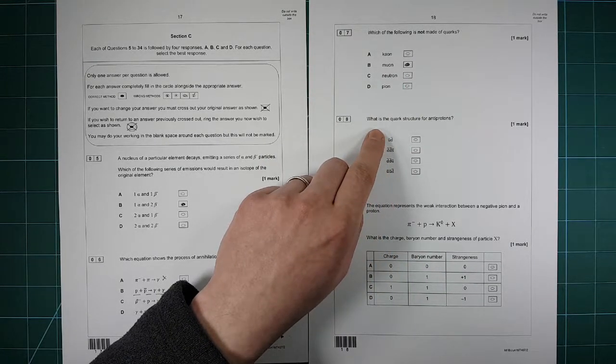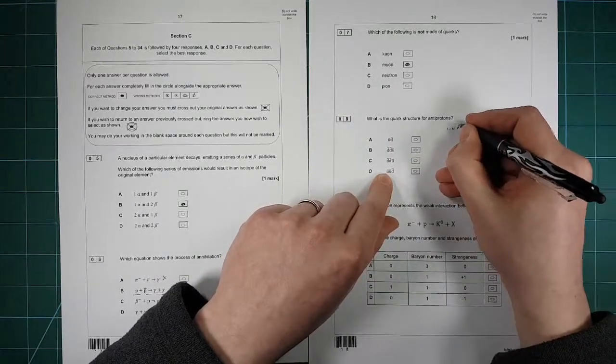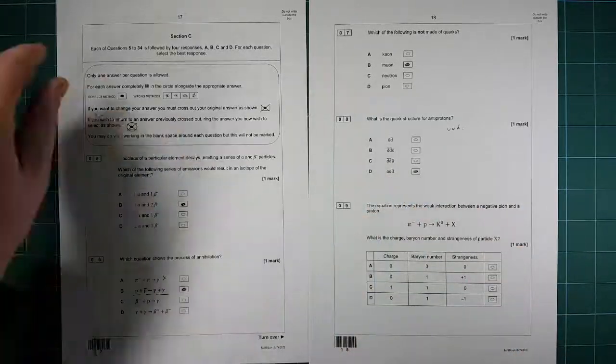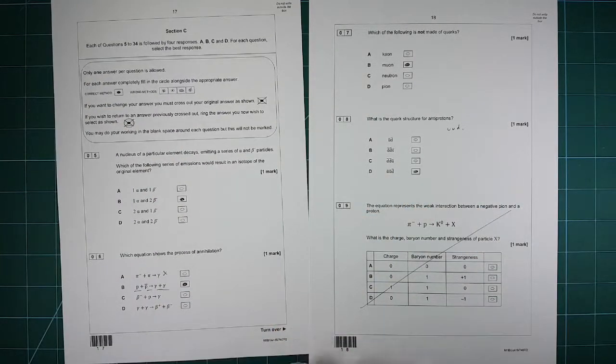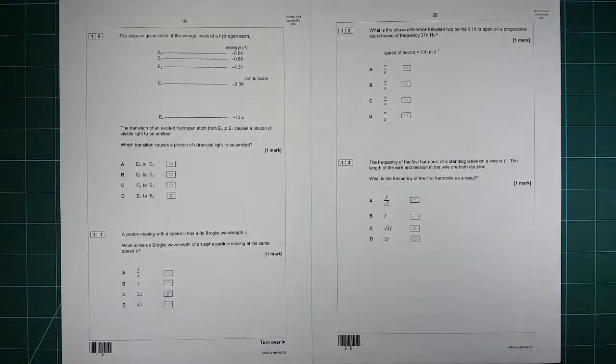What's the quark structure of an antiproton? Well, a proton is up, up, down. So an antiproton is anti-up, anti-up, anti-down. This question here was not required to be answered because it's a silly question.